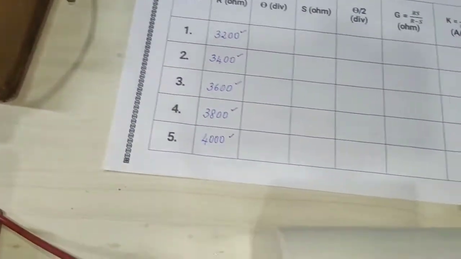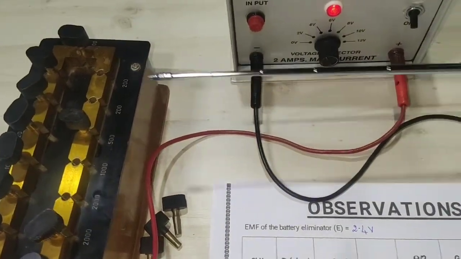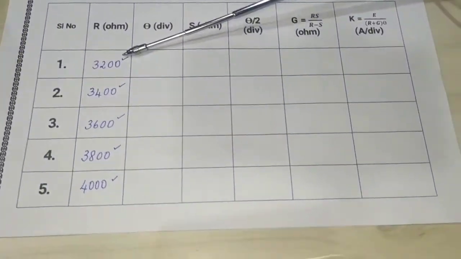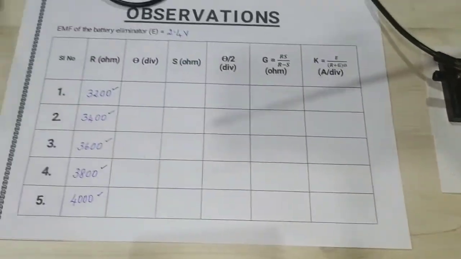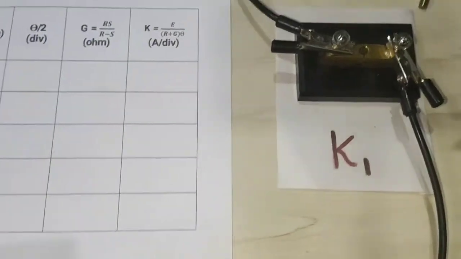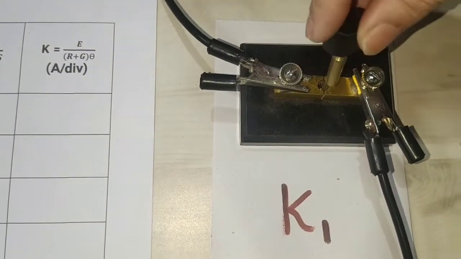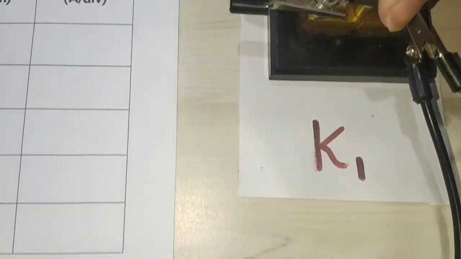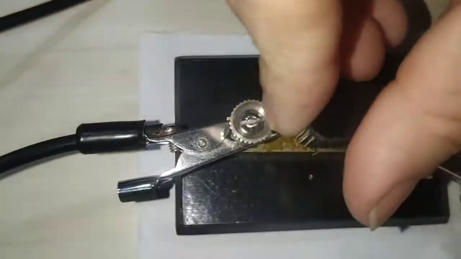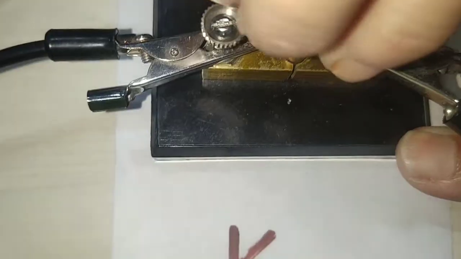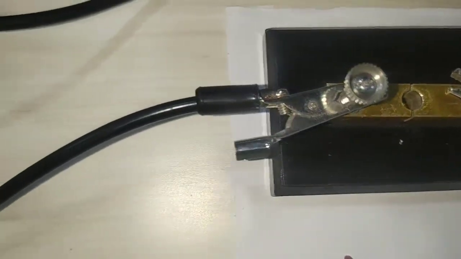So we have unplugged 3400 ohm in R, and as I told you, K1 has to be closed and K2 needs to be open.